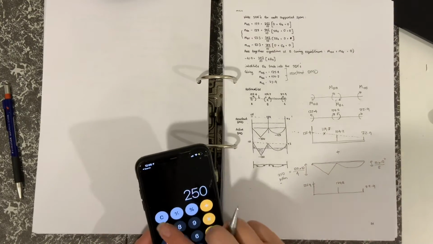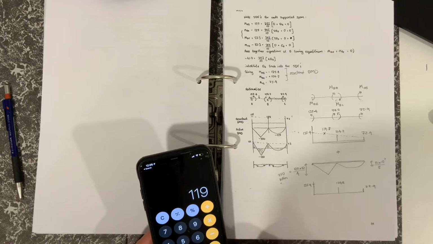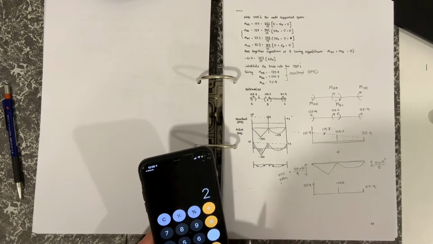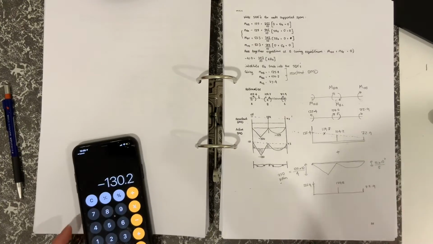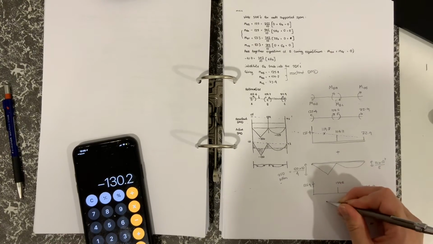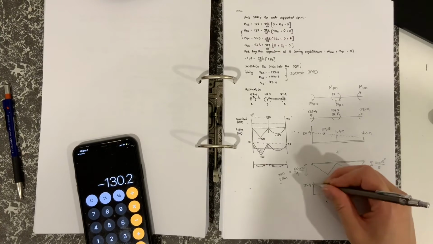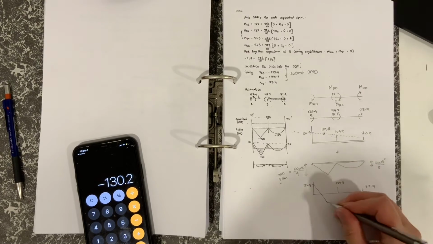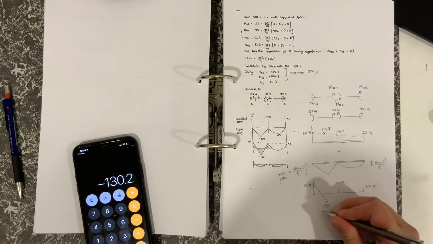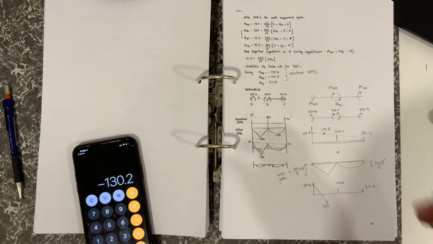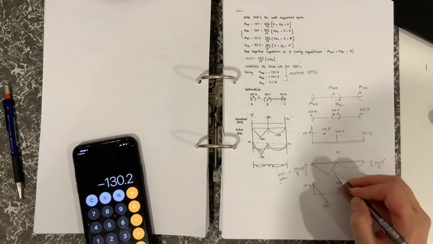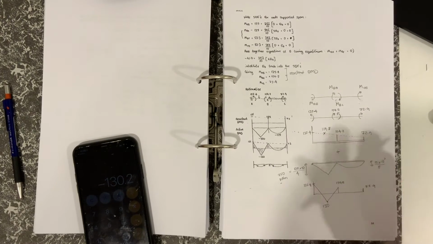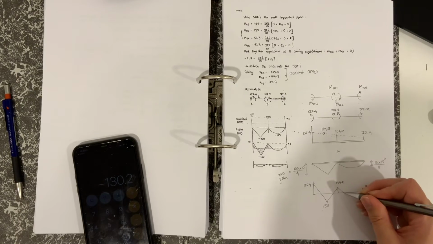So 119.8 minus 250 is going to give me 130. So that value goes down as negative 130 there. All right. So that's 135.4 hogging, and this value is 130 sagging. And then that portion plus that would just be going up like there, and then this again would end up something like that.